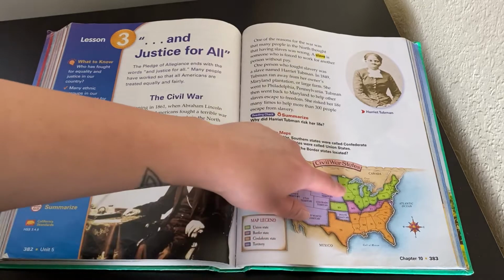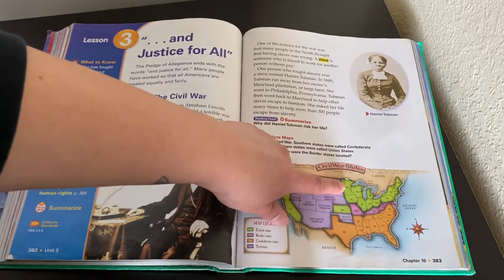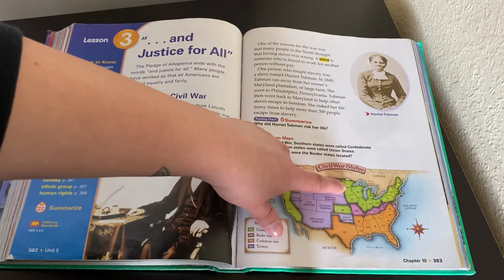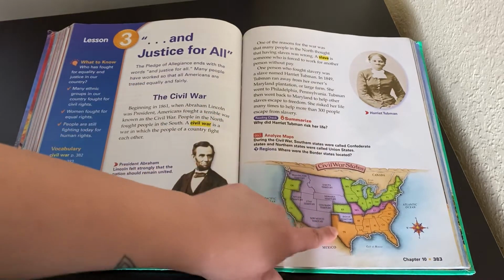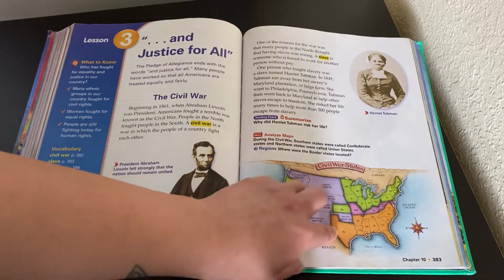Okay, so our Union, that's our North up here. These are people that did not believe in slavery. They believed that it was wrong. Down here, the South believed in slavery. They thought that that was something that was okay.